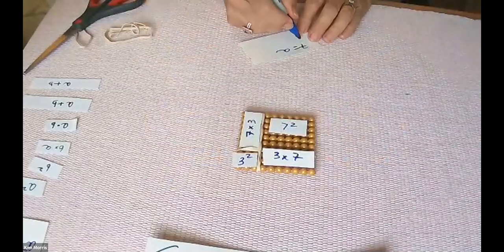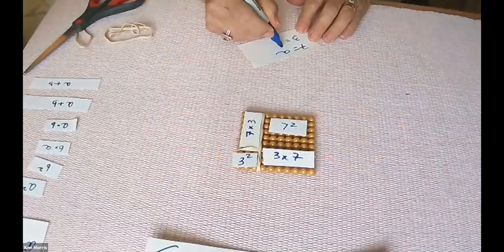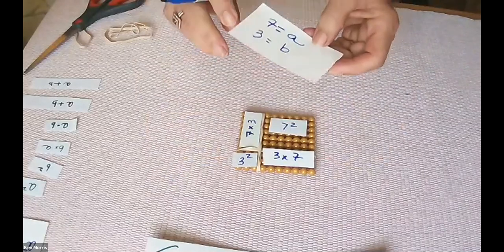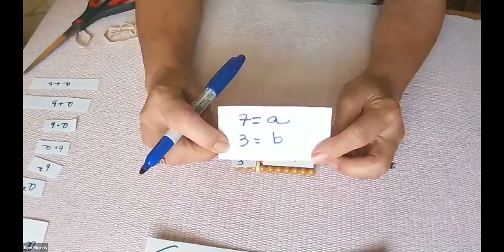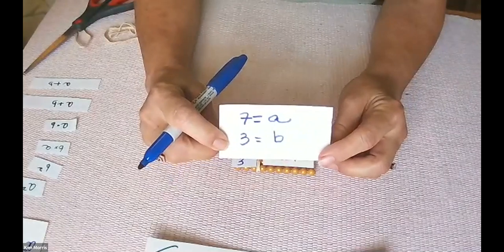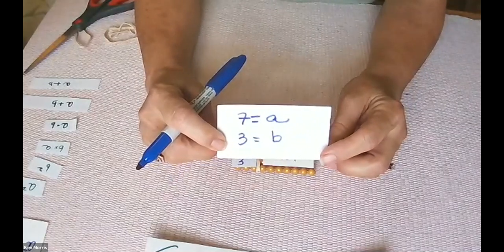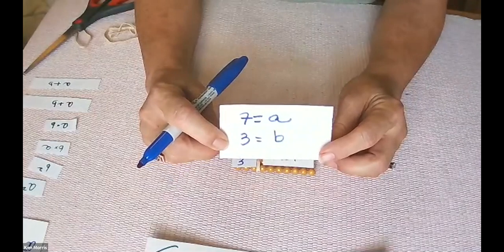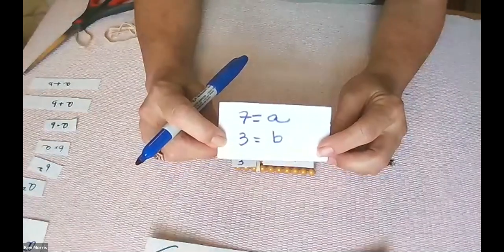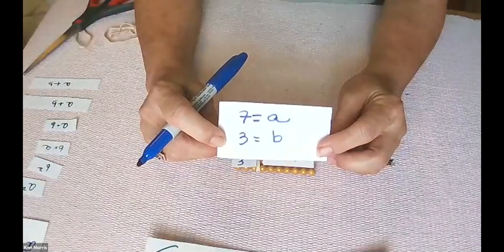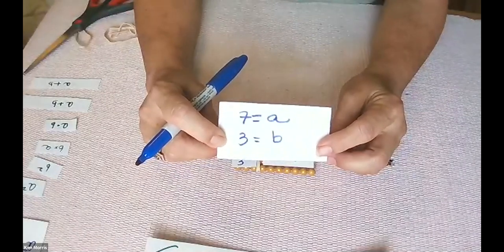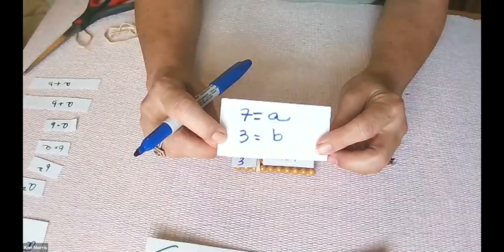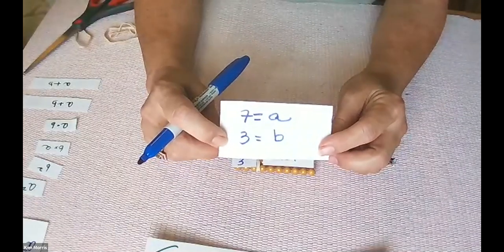And I'm going to let the number 3 equal B. All right, so we're simply going to do the same work, but we're now going to substitute. Whenever we see the number 3, we're going to substitute it for the letter B. B will represent 3, and 7 will be represented by the letter A. And we'll talk about this at the end, why we're doing this, okay?